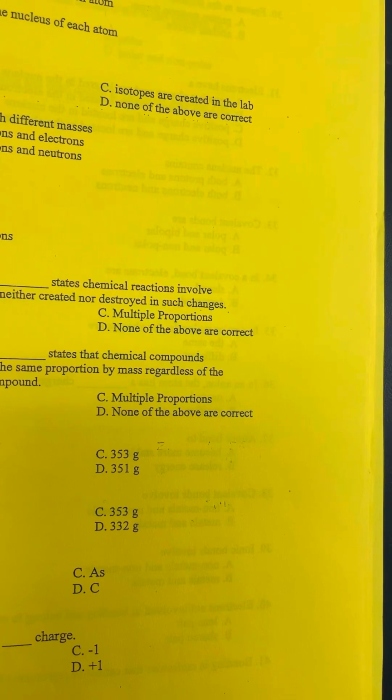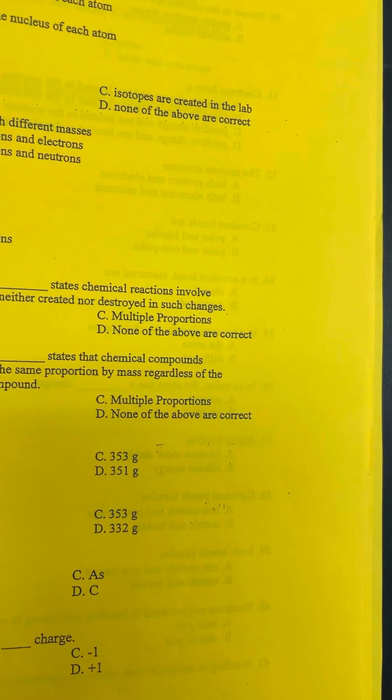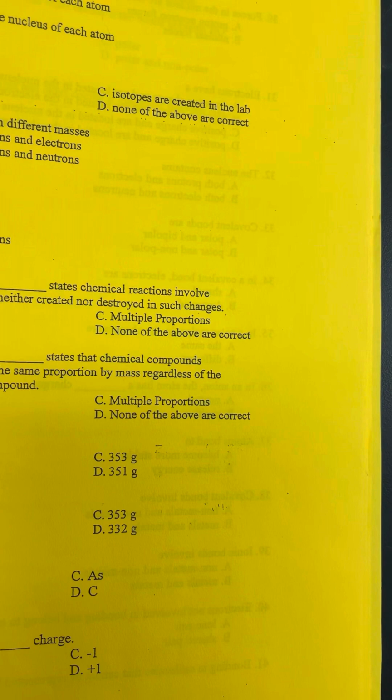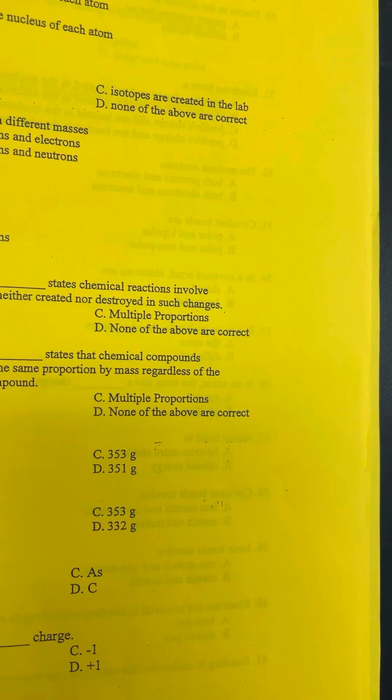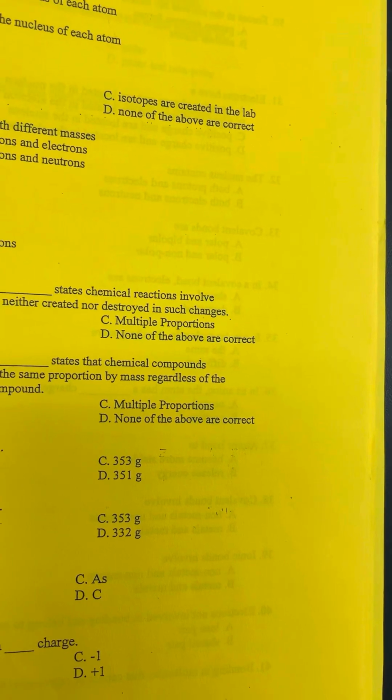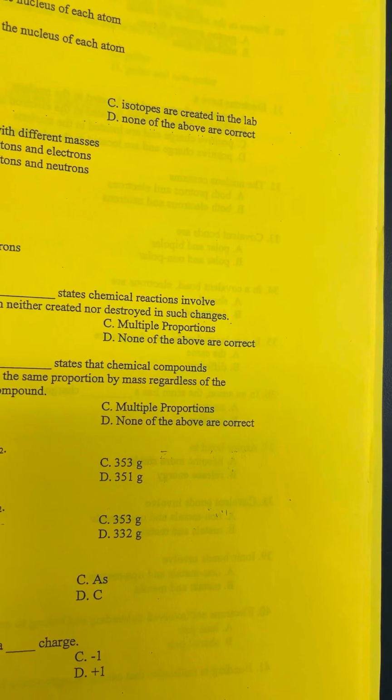Number 27. Calculate the molar mass of Pb(ClO3)2. A, 373. B, 337. C, 353. D, 332.